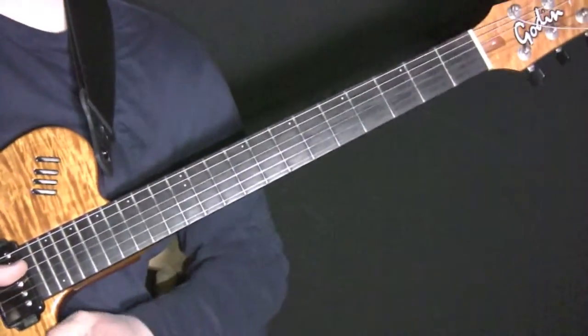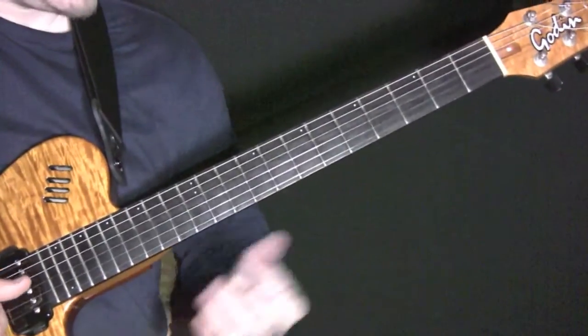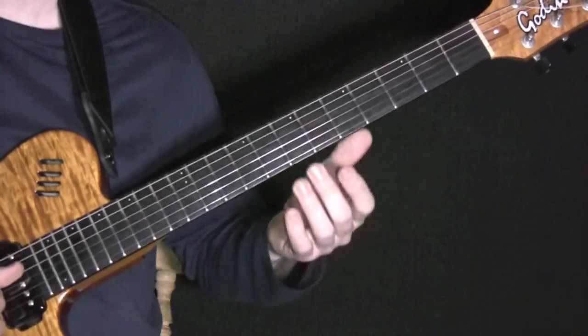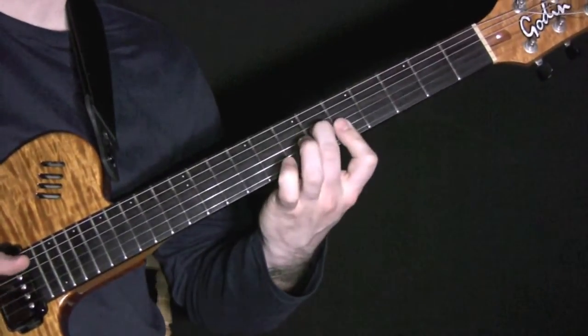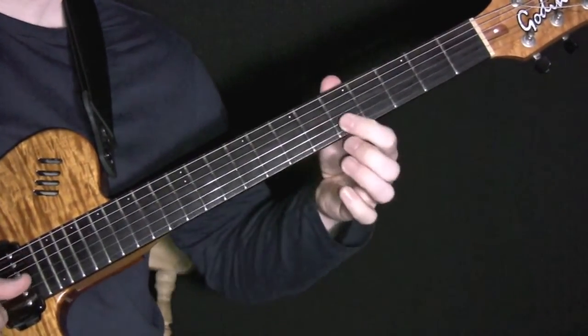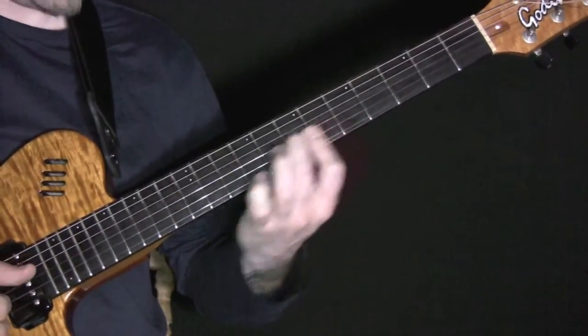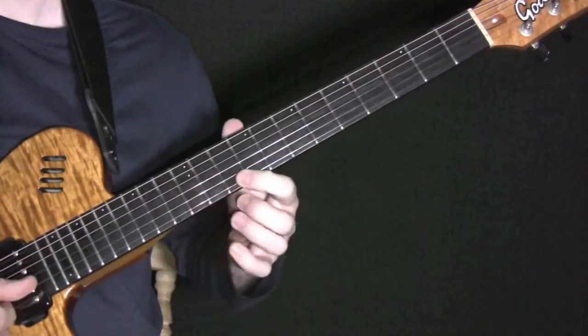So let's have a look at some major triads. Again, we're going to use A. So A, E, C sharp. Those are the notes in an A major triad. So again, there's your root note. So if that's an A major, move it up here, got a D major.